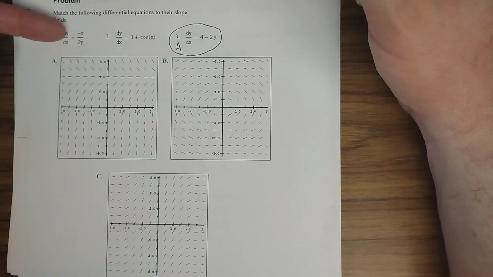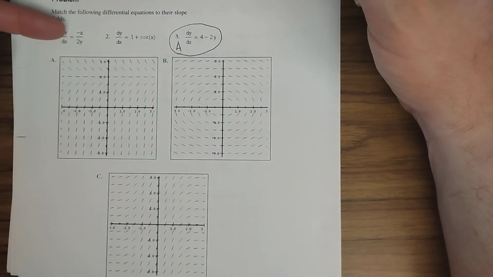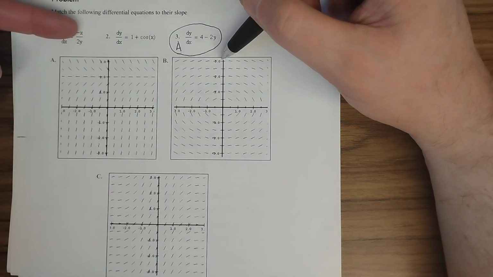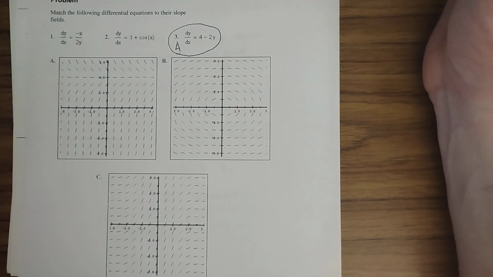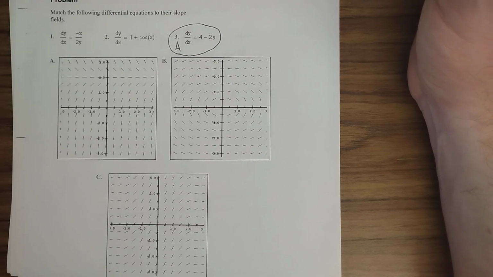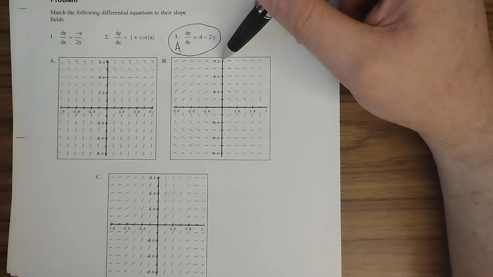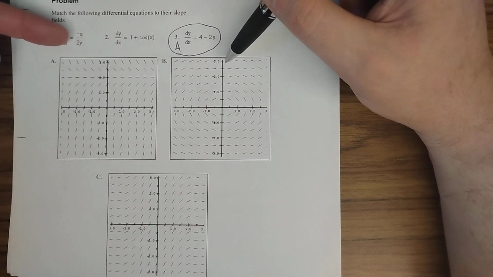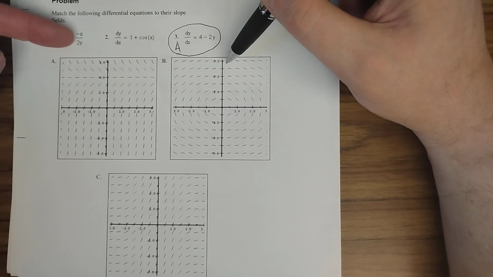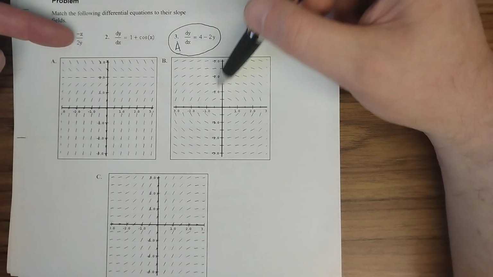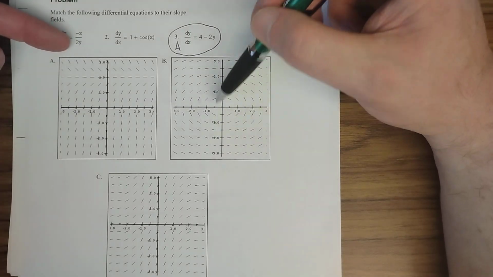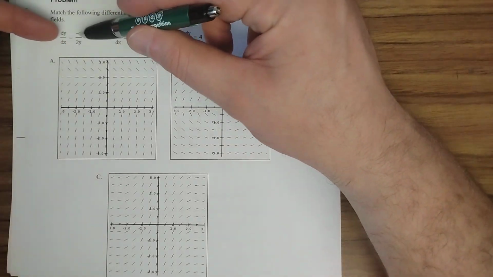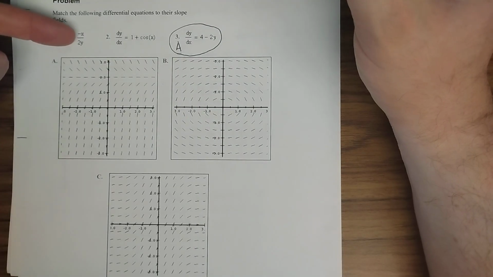So if I look at my equations, I see number one, if I plug in x equals 0, I am going to get 0. And by the way, of course, the slope of a horizontal line is 0. That's why I'm looking at this. The differential equation is supposed to be telling me the slope, and a horizontal line has a slope of 0, so I'm looking to get 0. So these horizontal lines are when x equals 0, and sure enough, when I plug in x equals 0 here, I get 0.